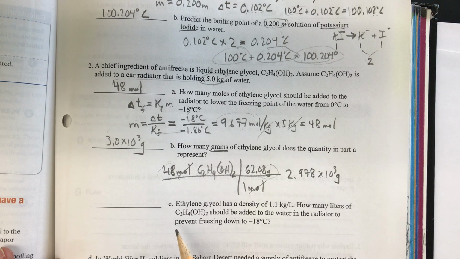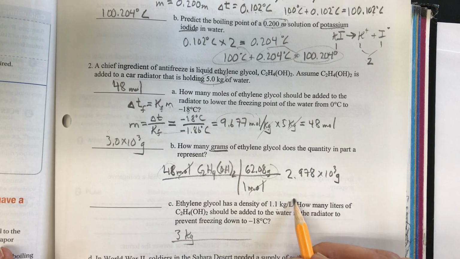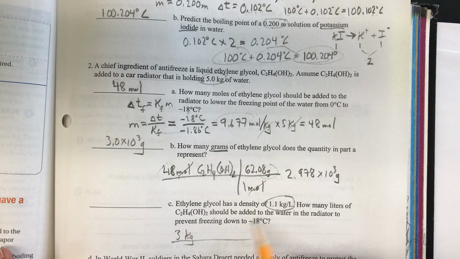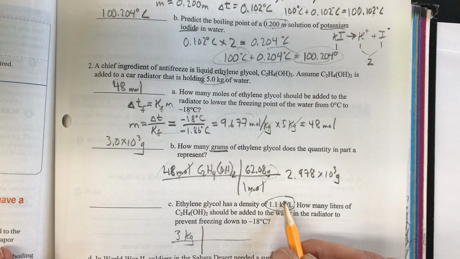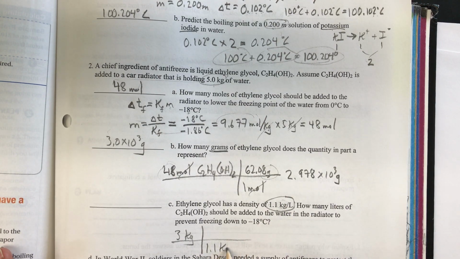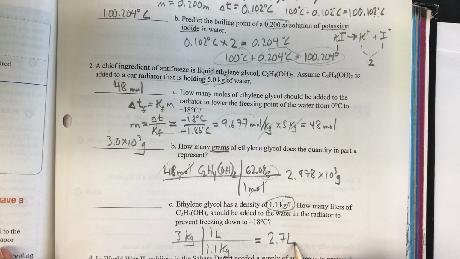And then for question C, ethylene glycol has a density of 1.1 kilograms per liter. How many liters of this should be added? Well, another little conversion factor. We're just going to take the 3 kilograms. Just watch for conversion factors. There it is. So if I want to convert kilograms to liters, where should the 1.1 go? Well, that's got the kilograms attached, so I go 1.1 kilograms in 1 liter, and then I do the calculation, and we come up with 2.7 liters.